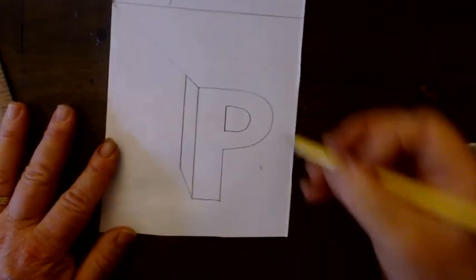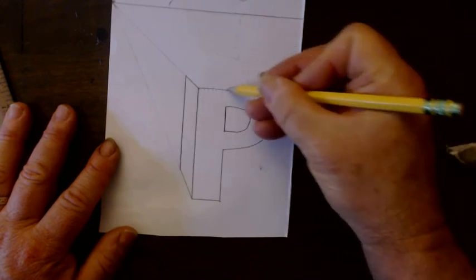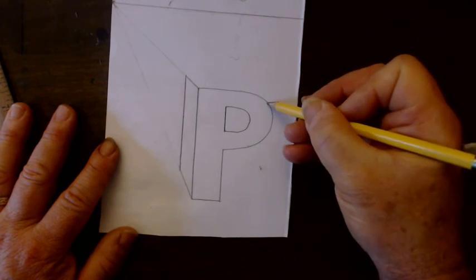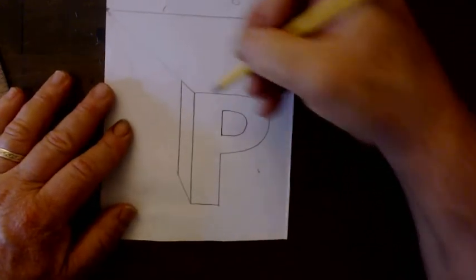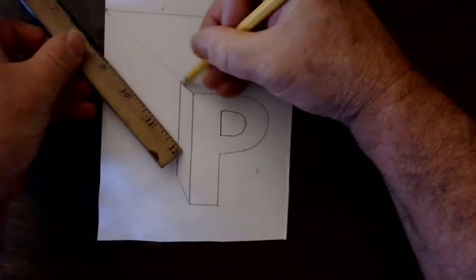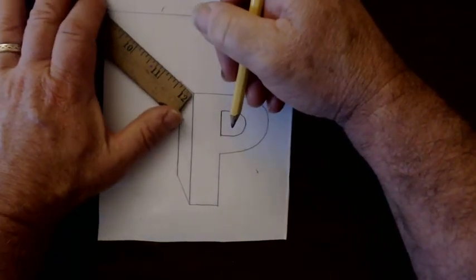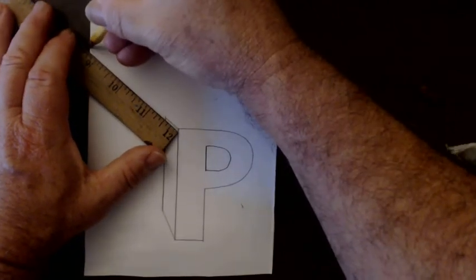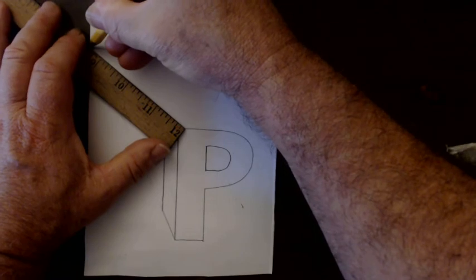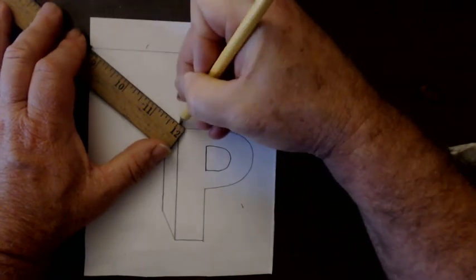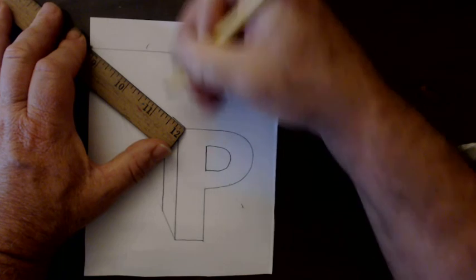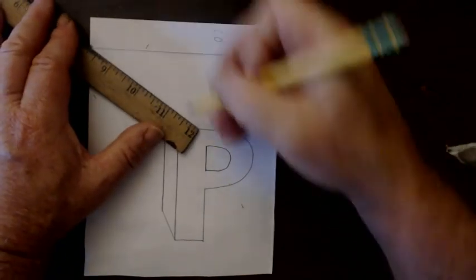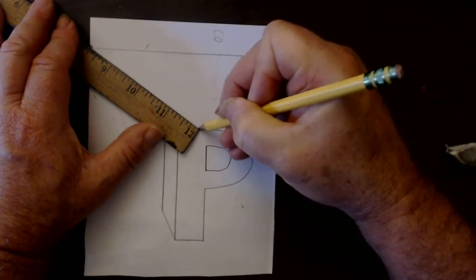All right, let's talk about getting the top of the P. The top of the P has this curve going around, so I can't really pick out just one corner like I did with this side. Here's what I'm going to do. This line over here is about half an inch. I'm going to use that measurement. I'm going to put my pencil on the vanishing point, my ruler on the top of the P, and I'm just going to make a little half-inch line going towards the vanishing point. Then I'm going to repeat over and over. Each of these will be about a half an inch long.